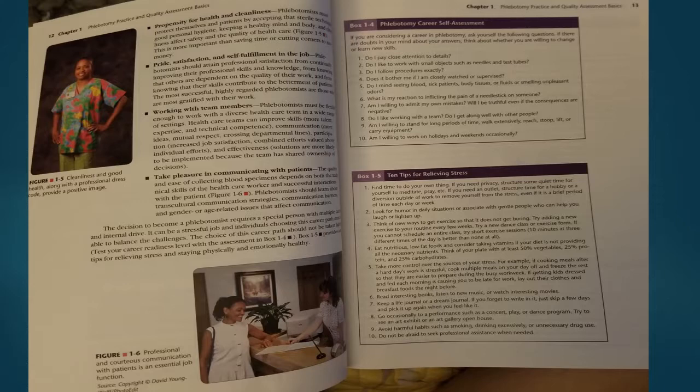Box 1.4, Phlebotomy Career Self-Assessment. If you are considering a career in phlebotomy, ask yourself the following questions. If there are doubts in your mind about your answers, think about whether you are willing to change or learn new skills. Do I pay close attention to details? Do I like to work with small objects such as needles and test tubes? Do I follow procedures exactly? Does it bother me if I'm closely watched or supervised?